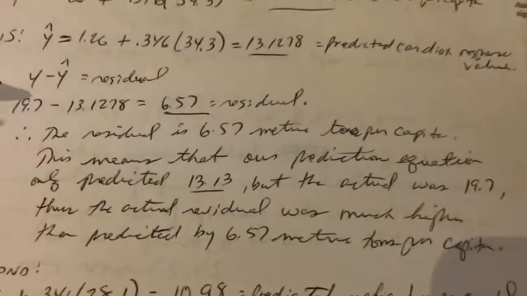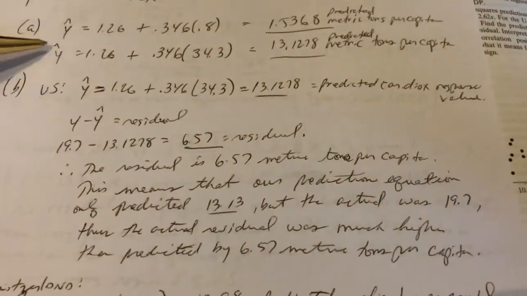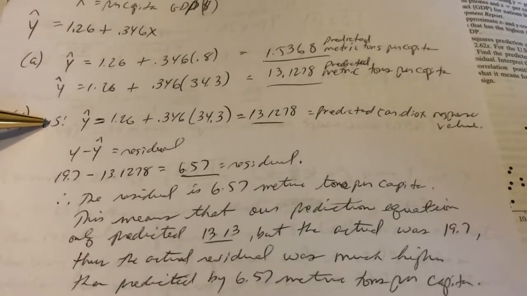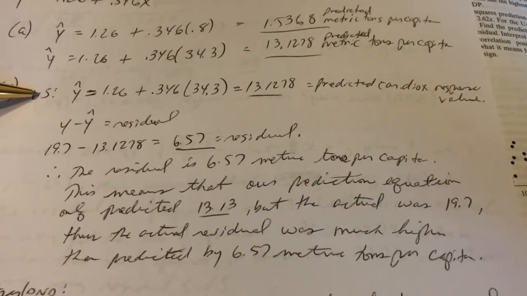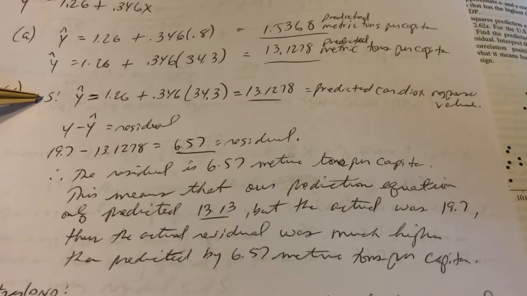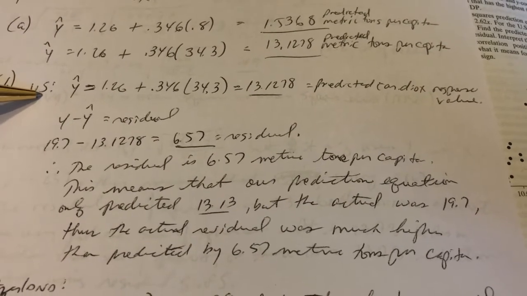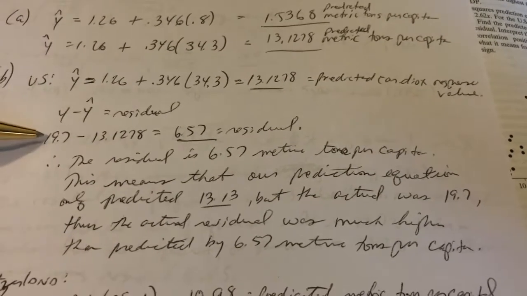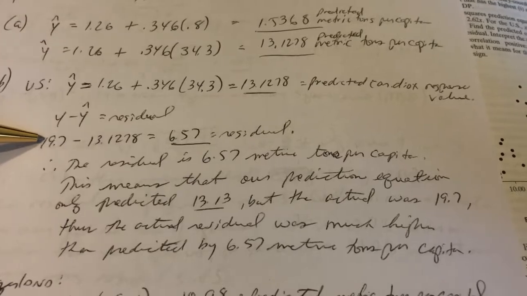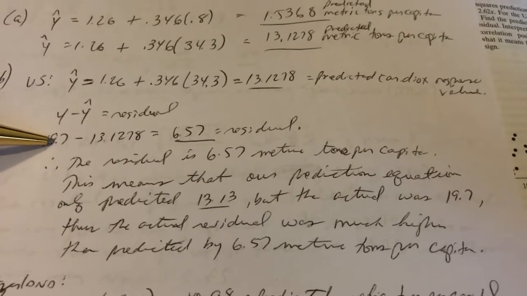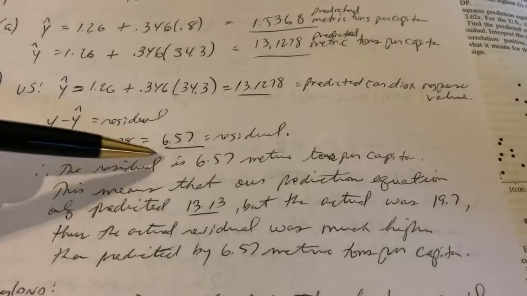So what this means is that you estimated, using this formula, that it would be 13.1 metric tons, but the actual Y for the US was 19.7. So the estimate was under by 6.5.